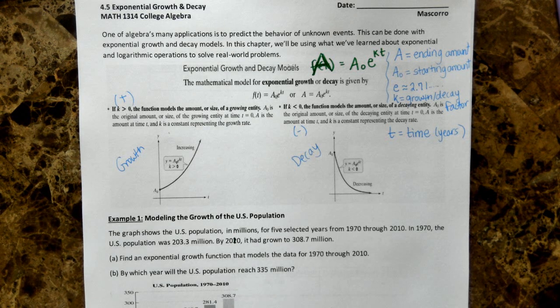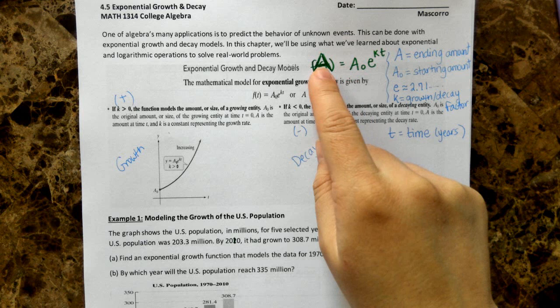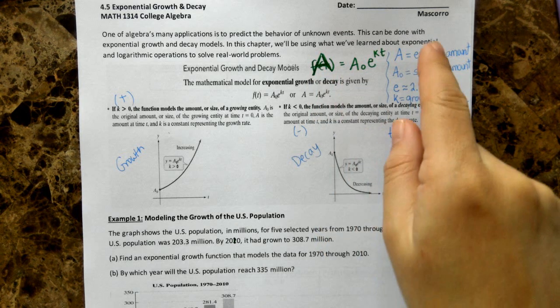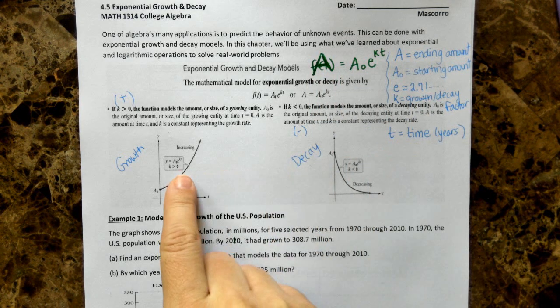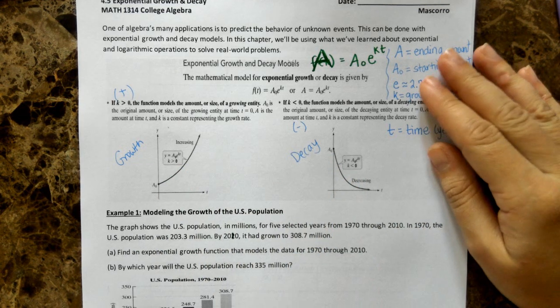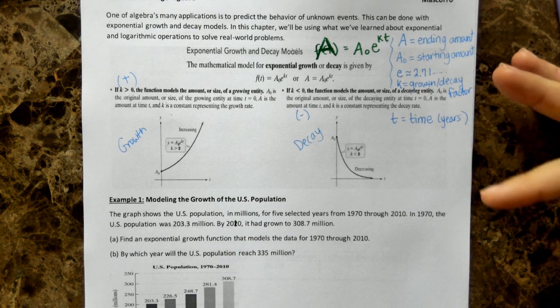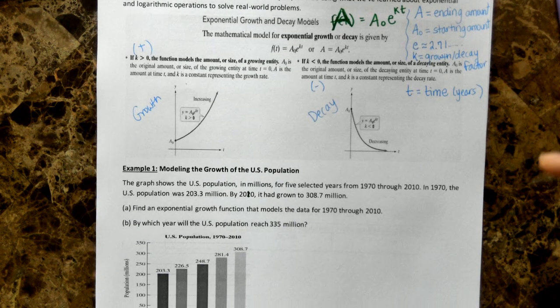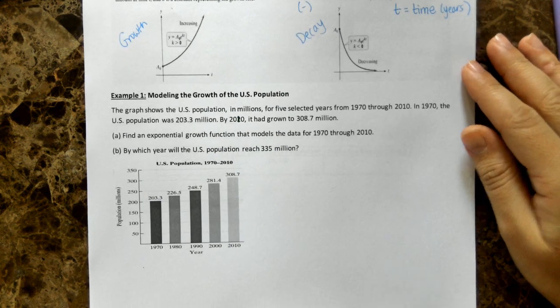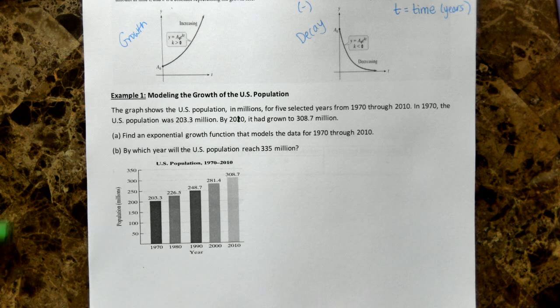All right, so I've gone over what an exponential function looks like, this formula, what each of those variables mean, and how to know if your function is going to grow or decay. What we're going to do next is an example of an application that involves exponential functions. So let's start with example number 1. Like I said, the biggest application of exponential functions is population. A lot of times, population models almost a perfect exponential function. We're growing exponentially, which means we're growing at a super fast rate.